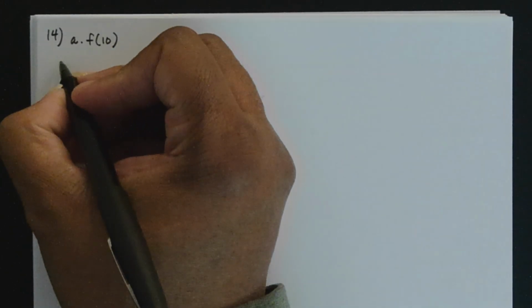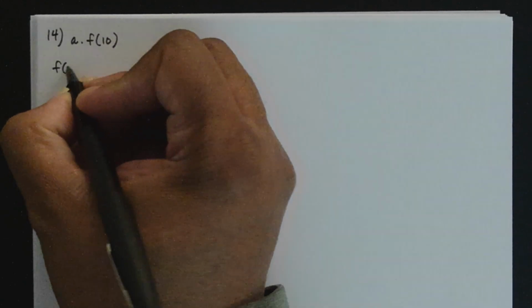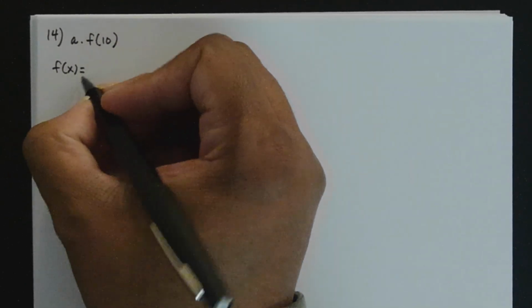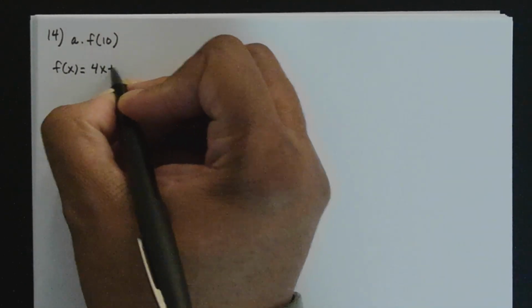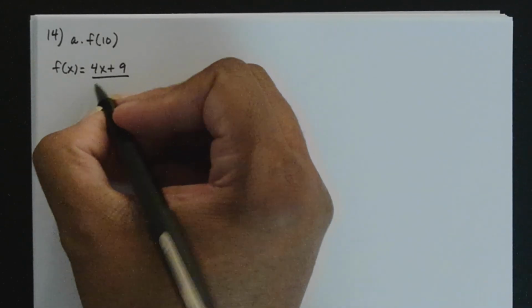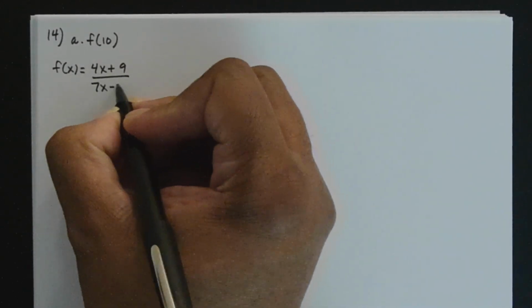And of course, f of x was 4x plus 9 divided by 7x minus 7.